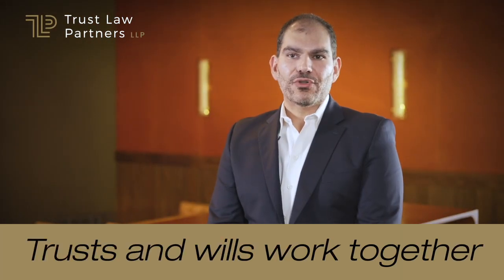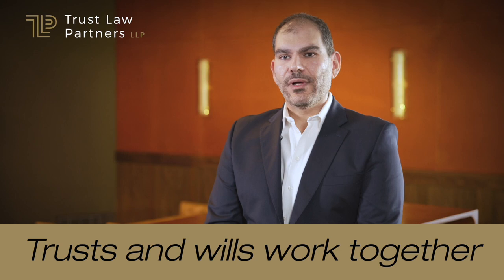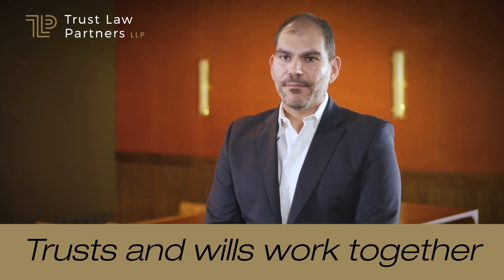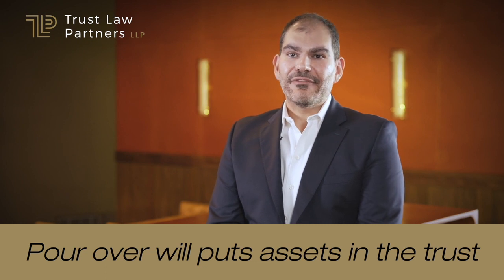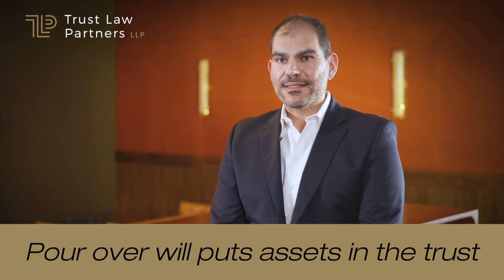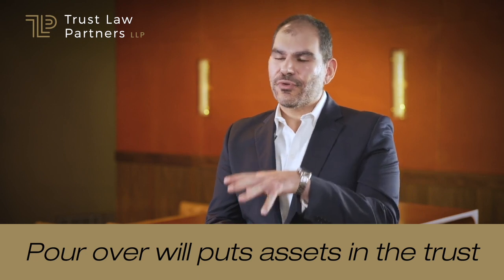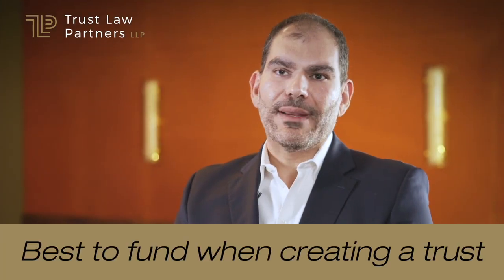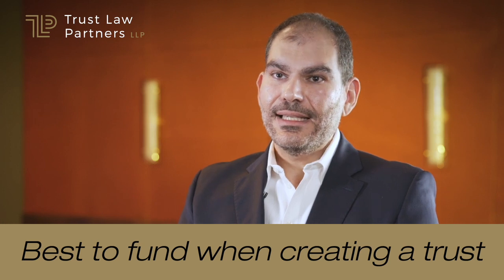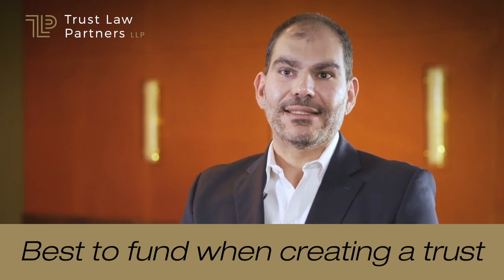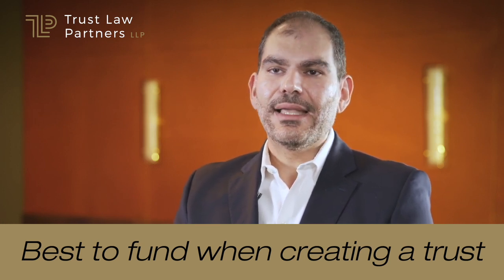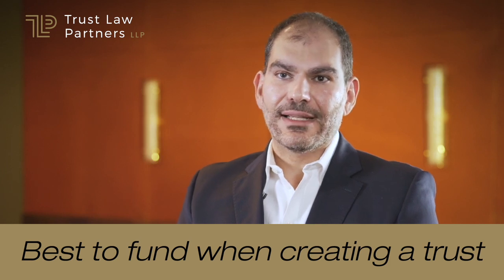Another way it could be done is via what's called a pour-over will. When someone creates a trust, oftentimes it comes with a will, which may be confusing to a lot of people, but they work hand in hand. The pour-over will lists the beneficiary of the will as the trust. It literally pours over assets into the trust, but you still have to go through the probate process for that. It's not as clean as if you had done it at the time of creating the trust, but it is an alternative method of funding a trust.